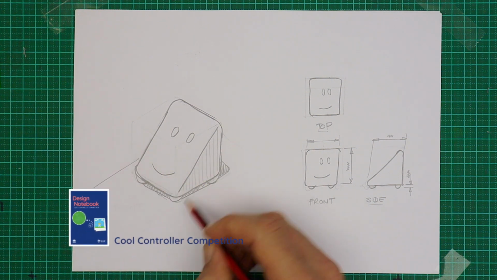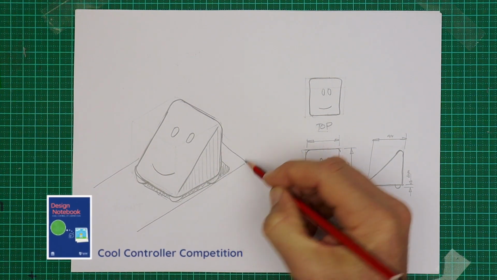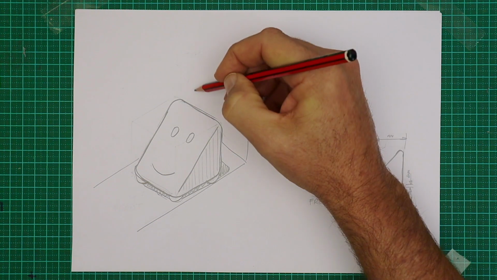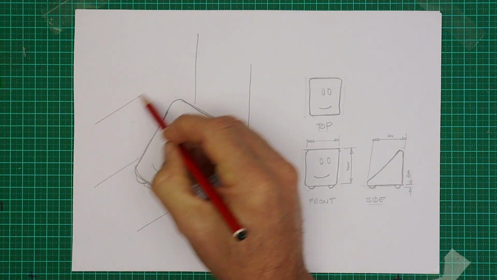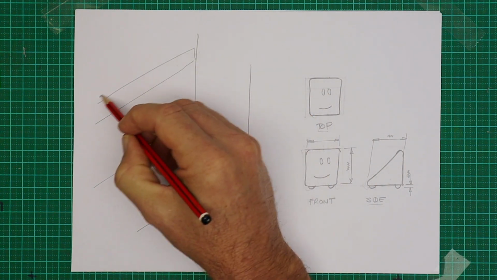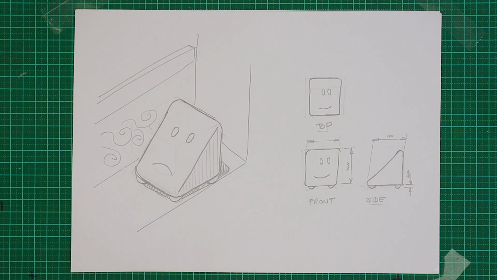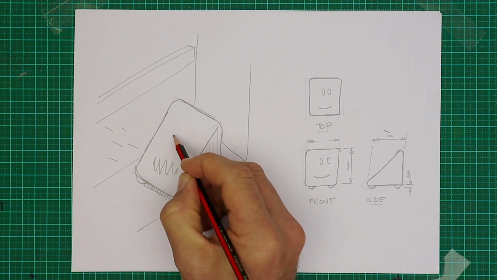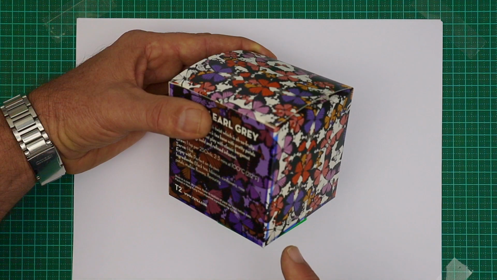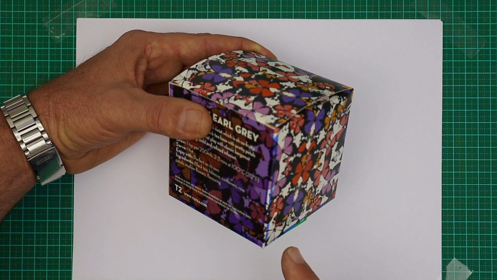Hi, this video aims to help you understand how to present your Cool Controller design ideas in different views, both 3D and 2D. We'll also give you some design considerations to help you get started with your ideating. Let's begin by looking at a box in 3D.